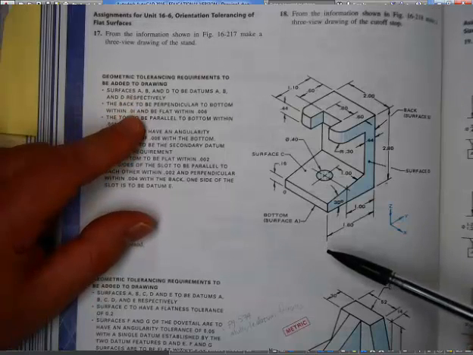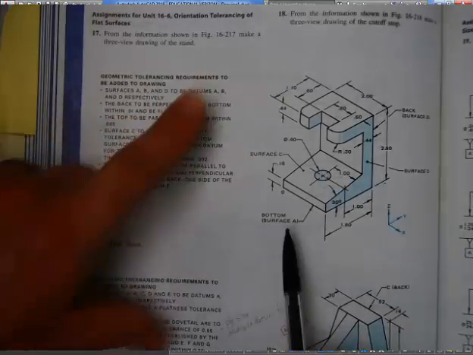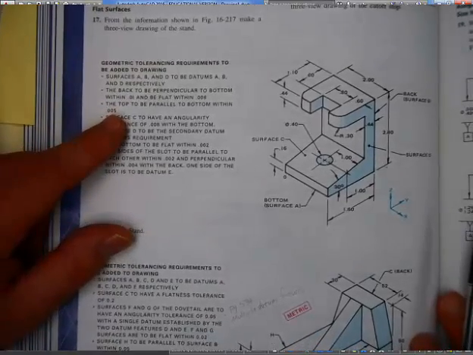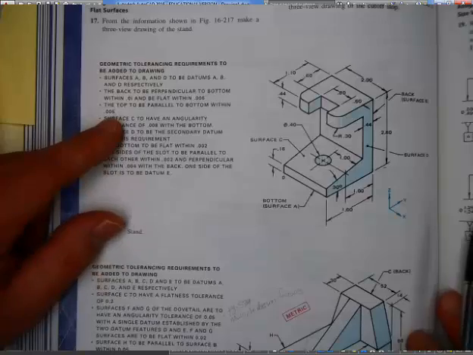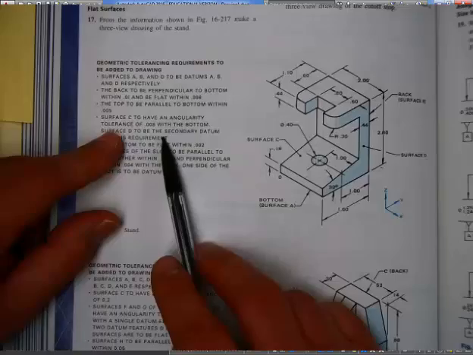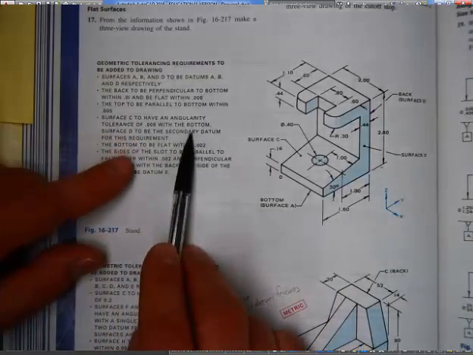So we've got the back being perpendicular to the bottom within 0.01, and also flat within 0.008, so you'll have two tolerances to put on that. And then the top is parallel to the bottom within 0.005. And then surface C has an angularity tolerance of 0.008 with the bottom.